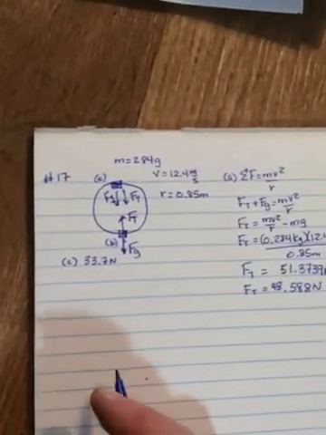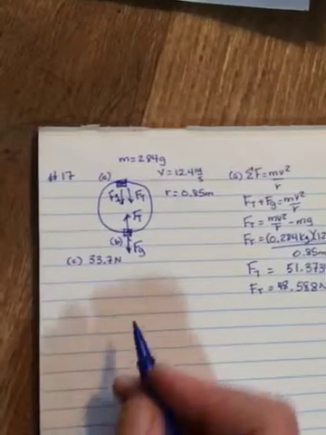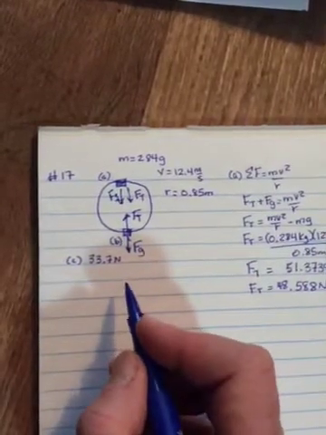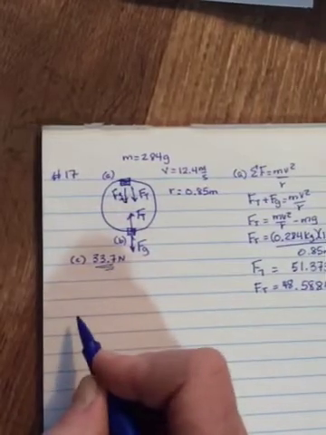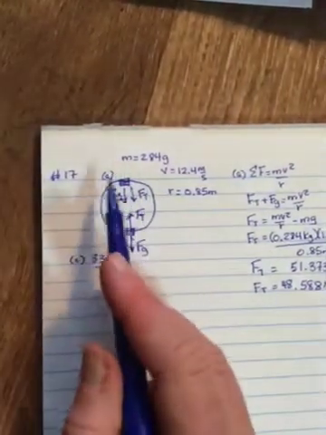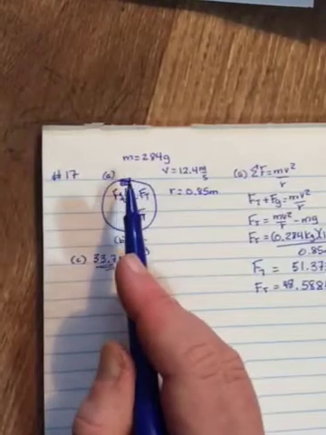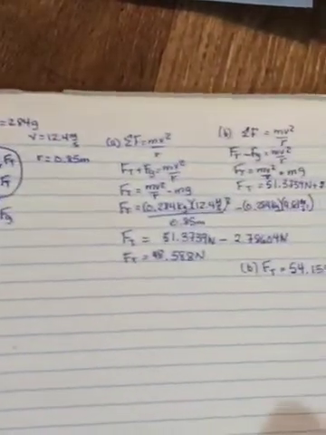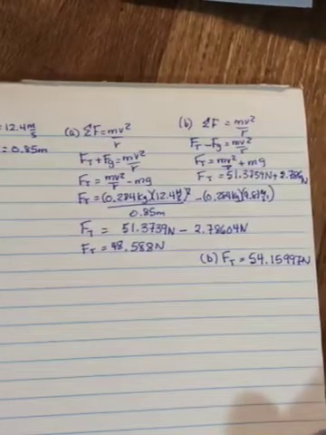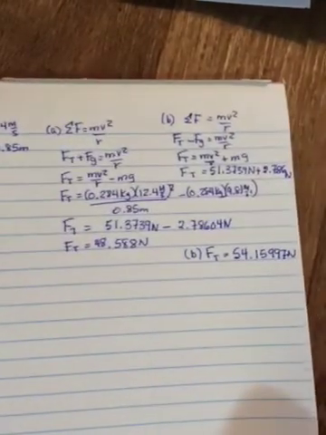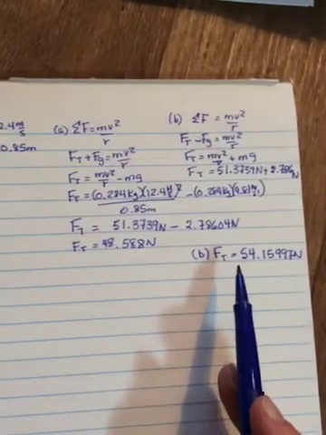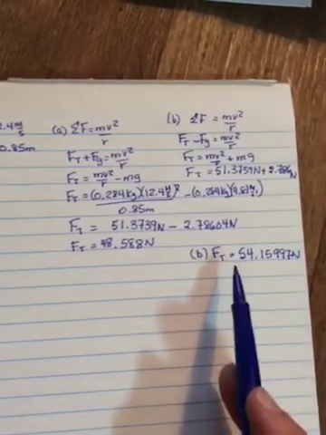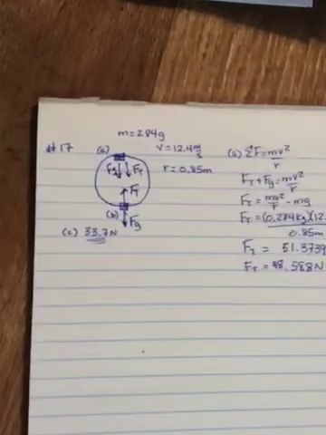Now part C is a little different because it wants to know what's the maximum speed that it can have if the string will break when the tension is 33.7 newtons. Well, the string is going to break at the bottom because that's where it's going to experience the most tension, because that's where gravity is working against it, not helping it.